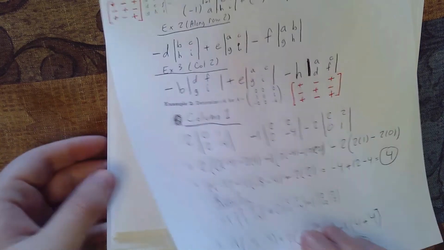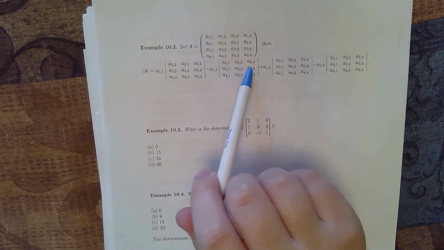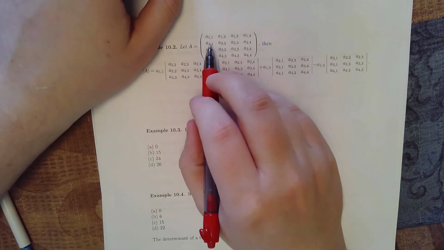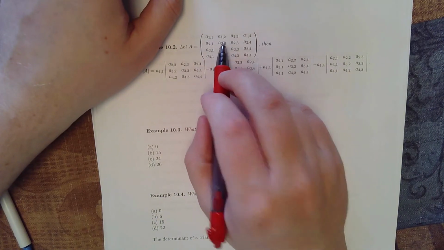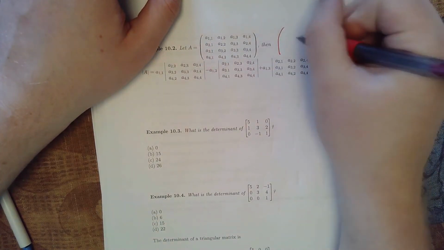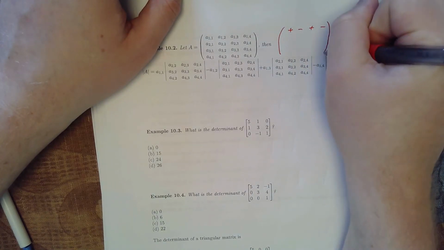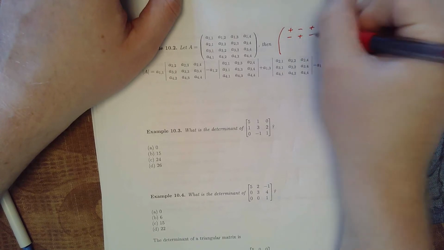All right, now what would happen if we wanted to do a 4x4 matrix? So let's say we had something like this, where they're subscripted by which row they're in and which column they're in. So again, if we wanted to do our cofactor expansion, we're going to have these alternating signs to worry about.